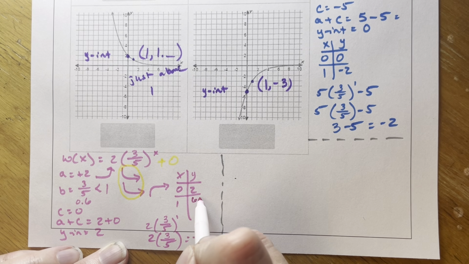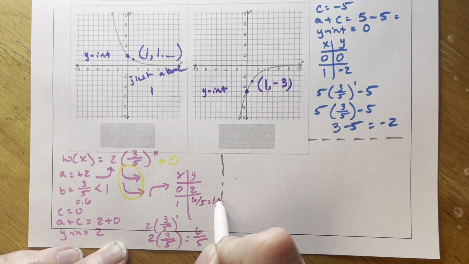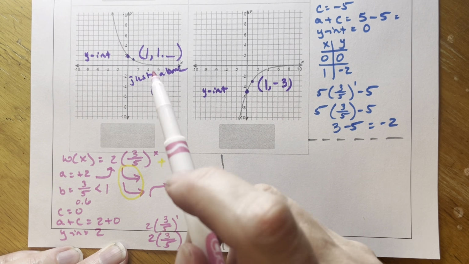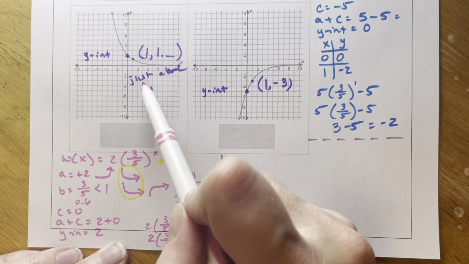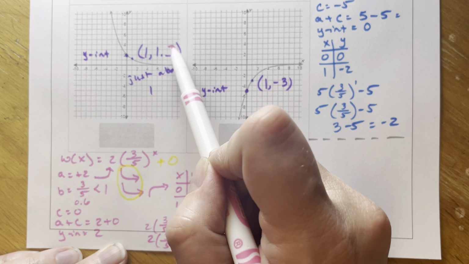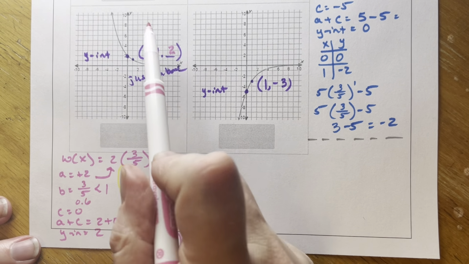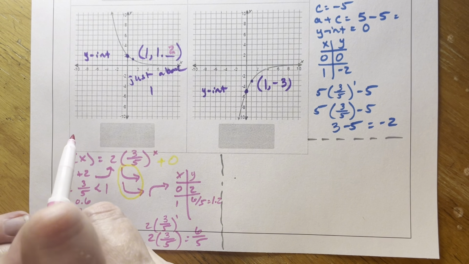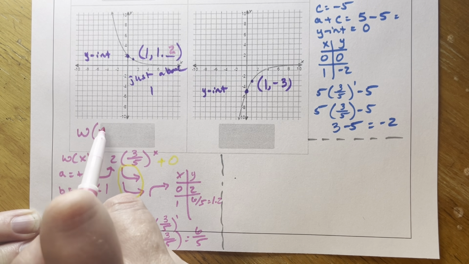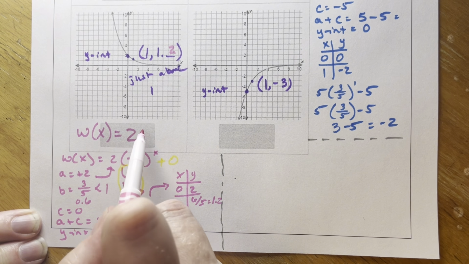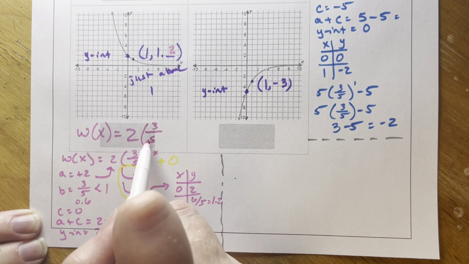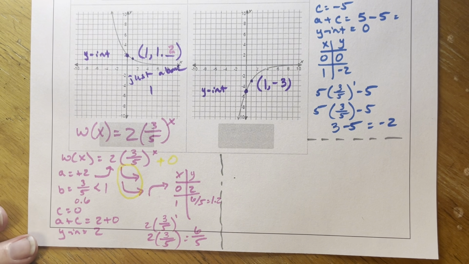And 6/5 is equal to 1.2 if you need that decimal. And we said it was going to be just above 1. So this is a 1.2, verifying that, as we had suspected, our third graph is our w of x, where 2 times 3/5 to the x power is its function rule.